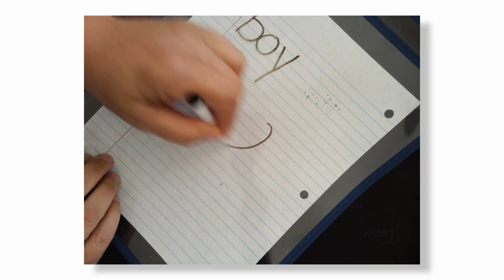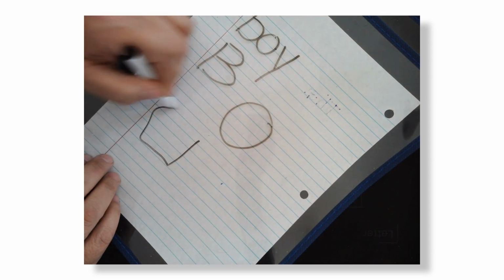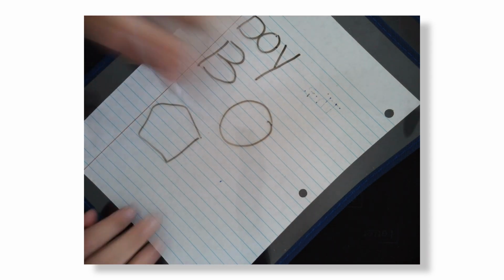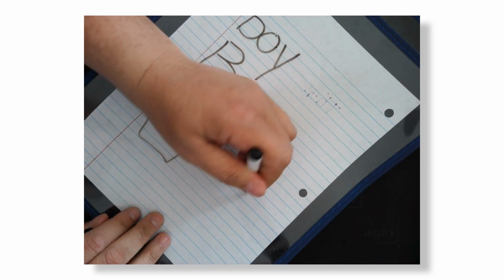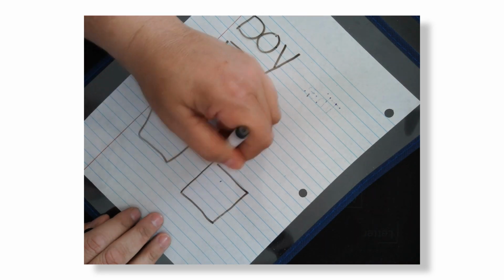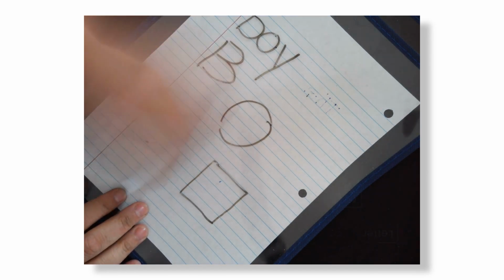They might be doing circles. They might be doing squares. That's a really bad square. I need some OT, right? And what's nice about this is that then you can just erase it and start again.